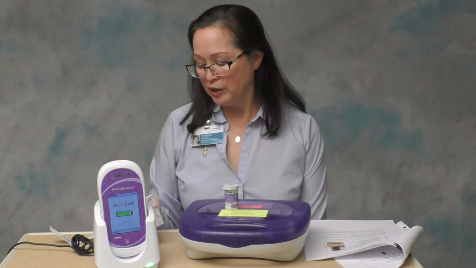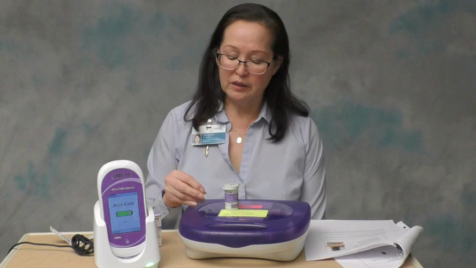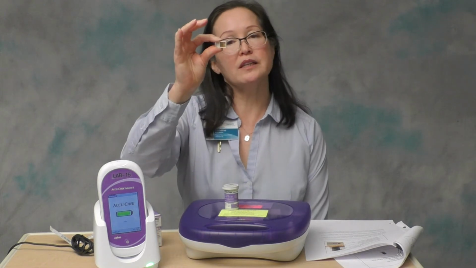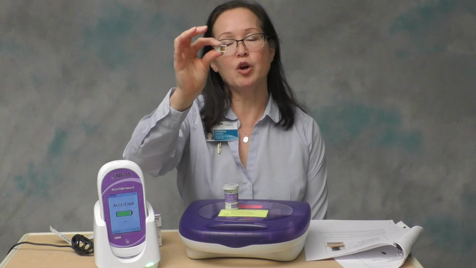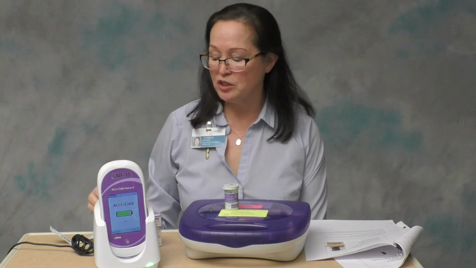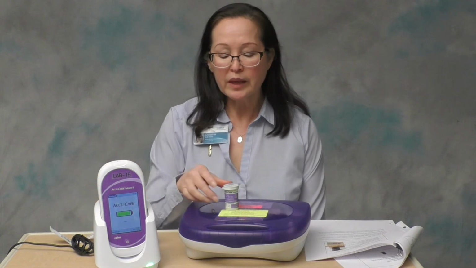When you open a brand new box, there'll be a little code key chip that looks like this, similar to what people put in their home meters. You can just throw this away because we code all of the information in through the software.